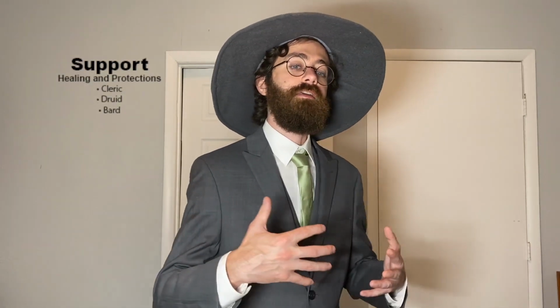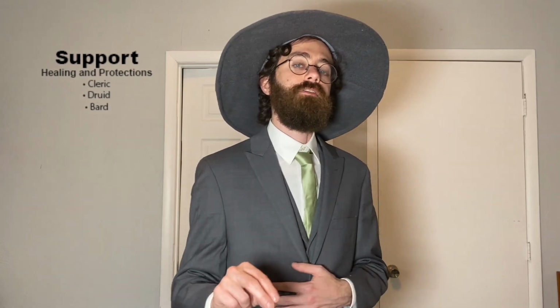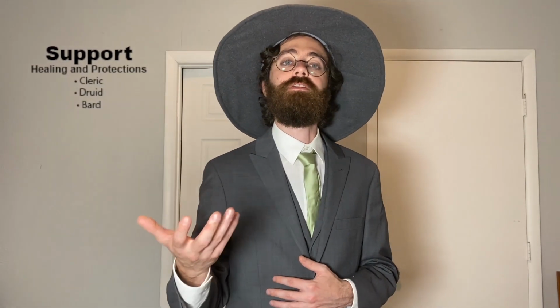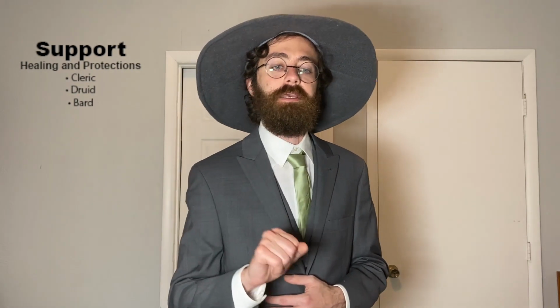The third role you want to see is support. These are your healers and classes that enhance their allies. This is the cleric, the druid, and the bard. Each has healing magic, buffs and benefits for their allies, or removing negative effects or stopping offensive magic from coming in. They will keep everyone alive, and in the fight, you want to support.